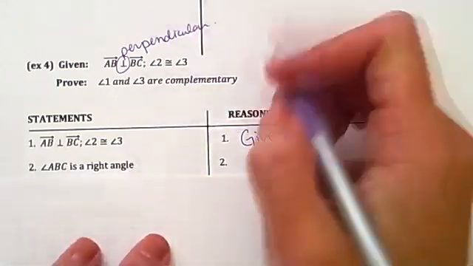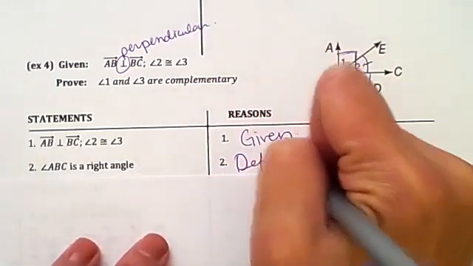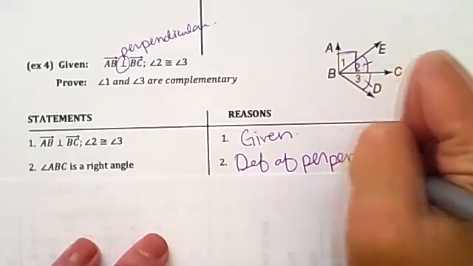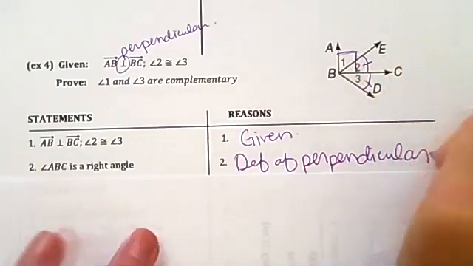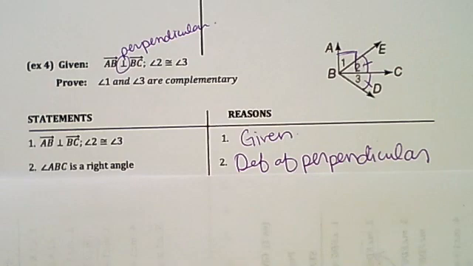So you would just write definition of perpendicular. Because the definition of perpendicular is lines that form right angles. So if you know they're perpendicular, you can say that you have a right angle. Okay.